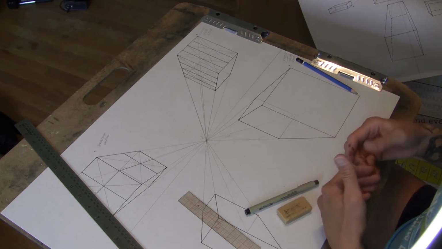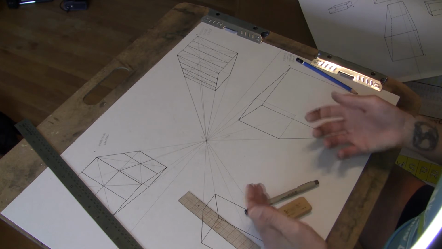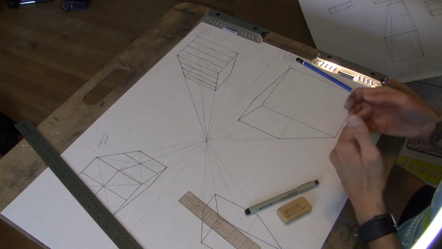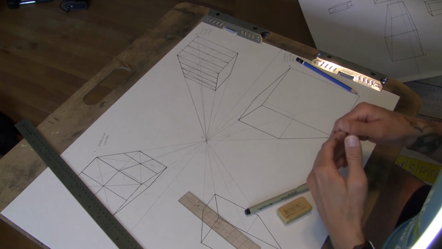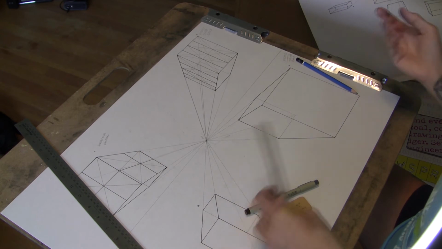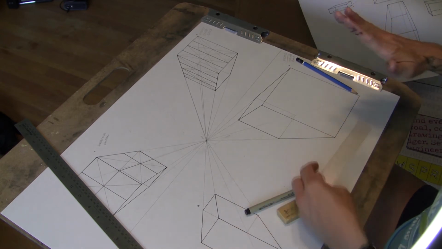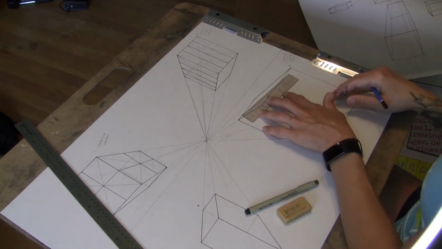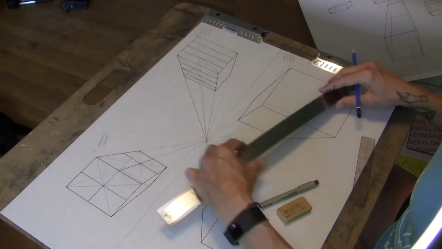So the way that we're going to get a basic understanding of that is to construct a pyramid so that we would see how to raise another vanishing point and continue consistency with an incline or a decline. It functions the same way. So it looks like I need my longer ruler.